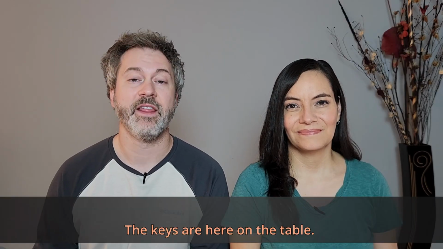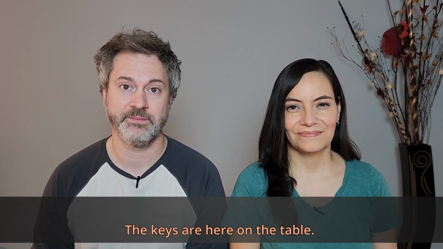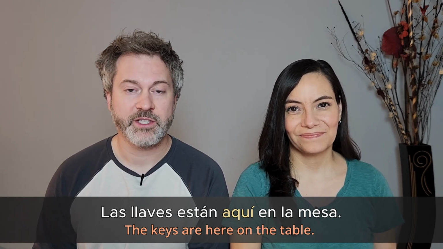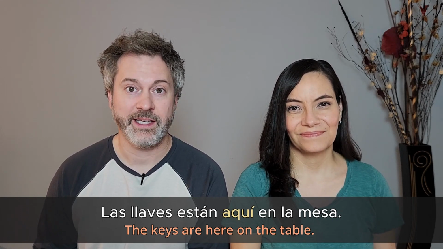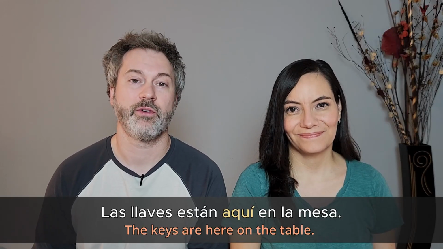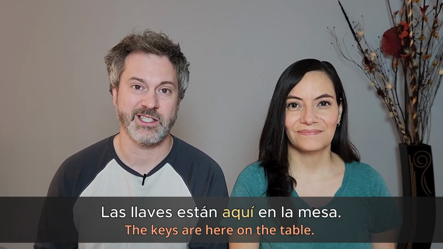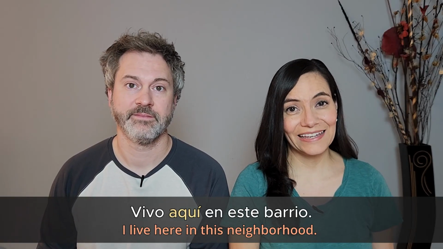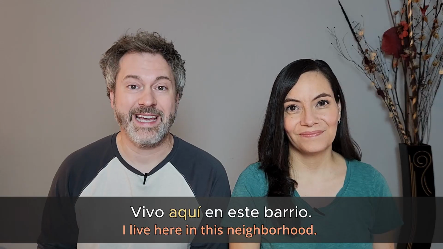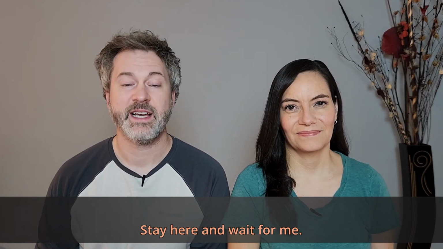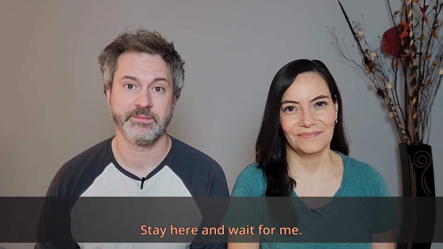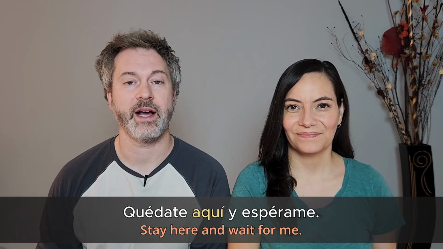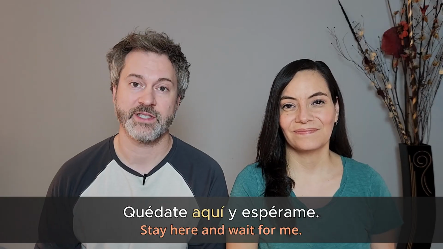We could say, the keys are here on the table. Las llaves están aquí en la mesa. So not only are we talking about a precise point here on the table, but we're also referring to the fact that it's close to us, the speaker. I live here in this neighborhood. Vivo aquí en este barrio. So in this case, we're in the neighborhood, so we use aquí. Stay here and wait for me. Quédate aquí y espérame. So we use aquí when we talk about a static or a precise location.